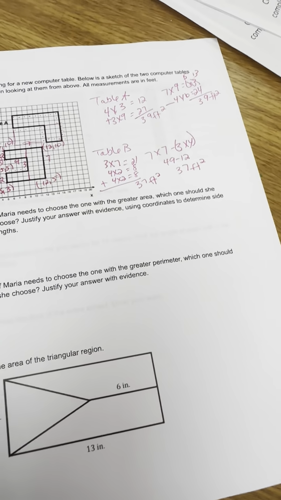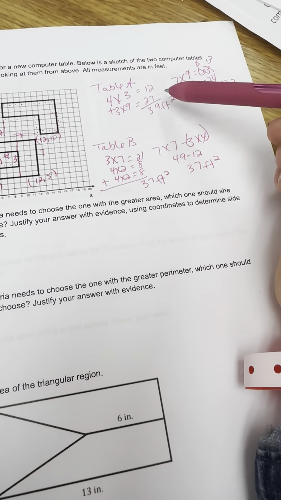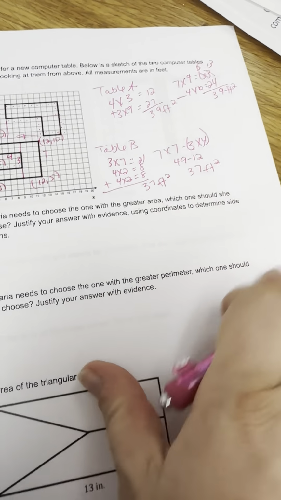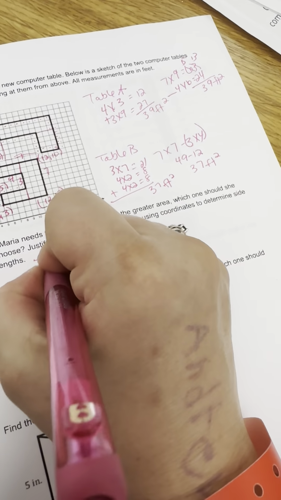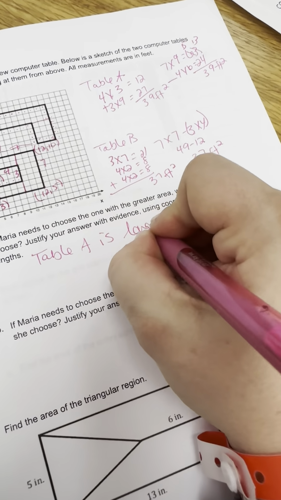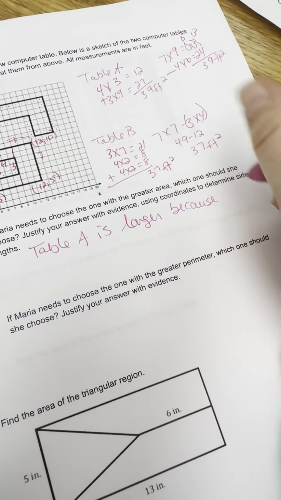So we need to figure out which one has a larger area. So now we're going to compare. So table A has 39 feet squared, table B has 37. So table A is larger because it has a larger area.